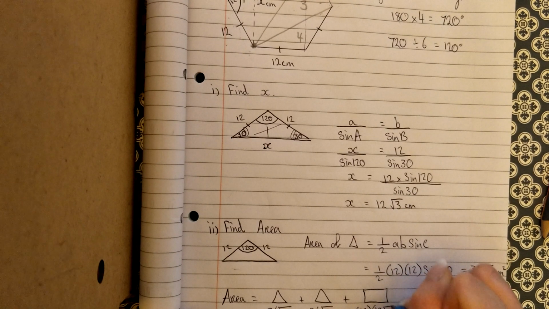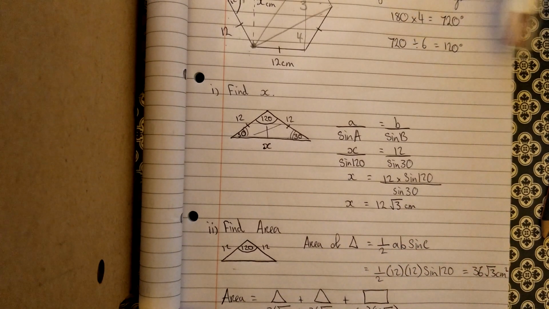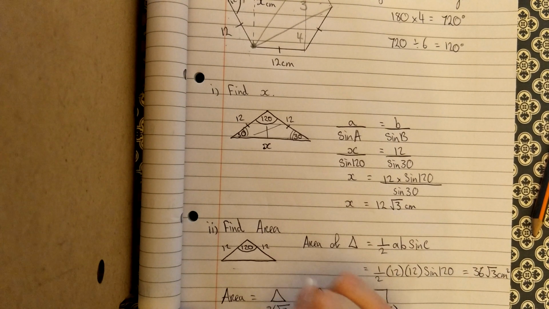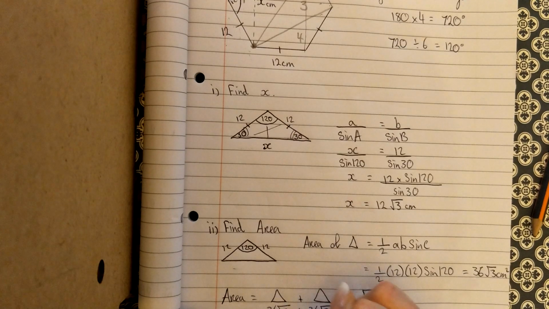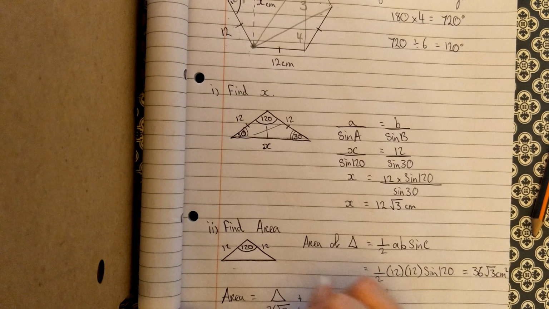When you add all those up together, you are going to get 216 root 3 centimeters squared. Okay, so that is your area.